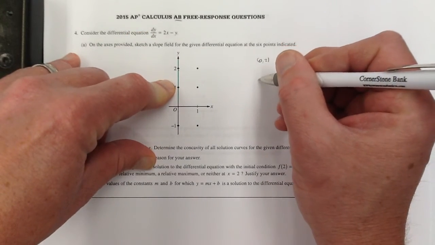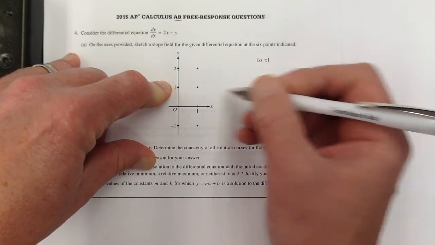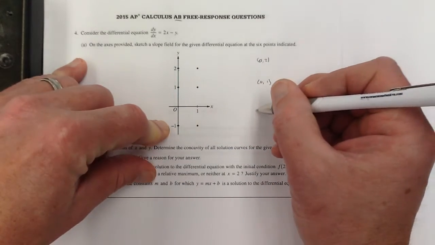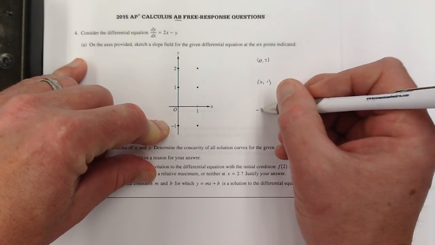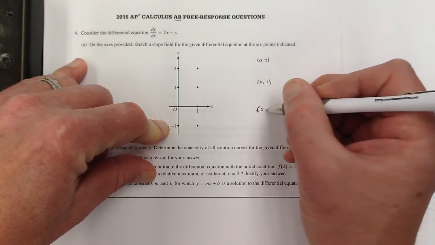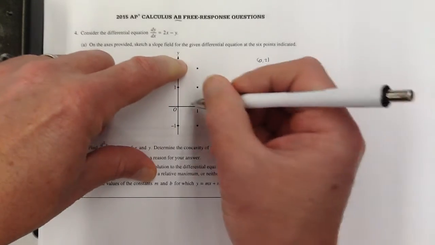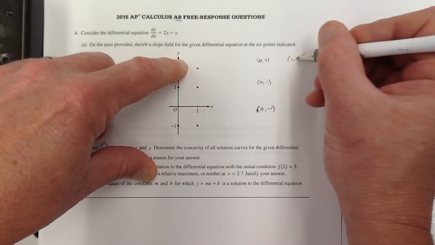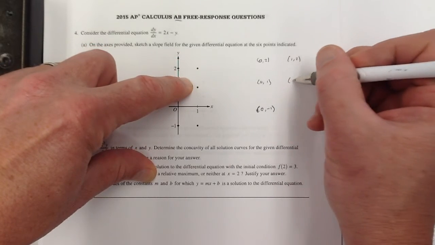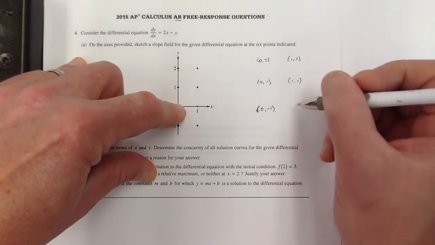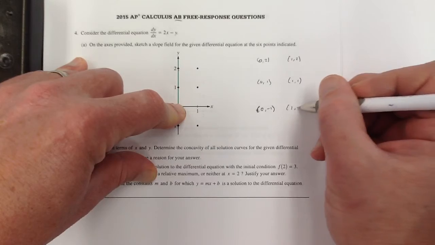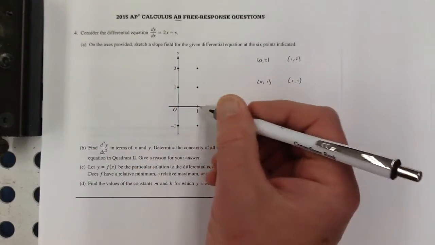This is the point (0, 1) right here. This is (-1, 0), (-1, 2)... no, this is (-1, 1)... This is (1, 2). (1, 1). This is so easy, I just want to make sure I do not make any mistakes here because these are easy points. (1, -1).